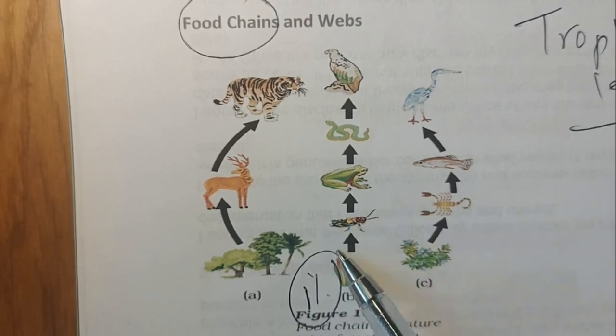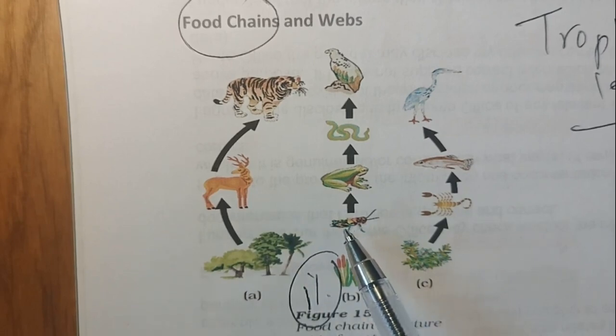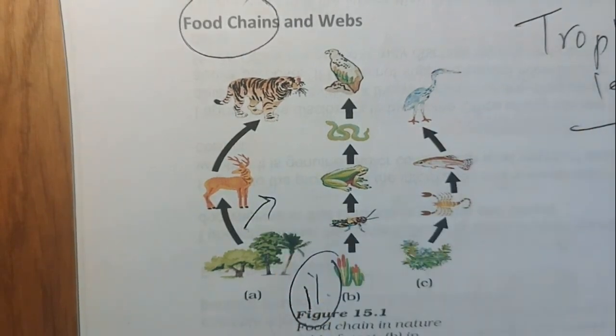When the green plants are eaten by primary consumers, the energy is transferred to them, but some amount of energy is lost as heat to the environment. So there is a loss of energy.